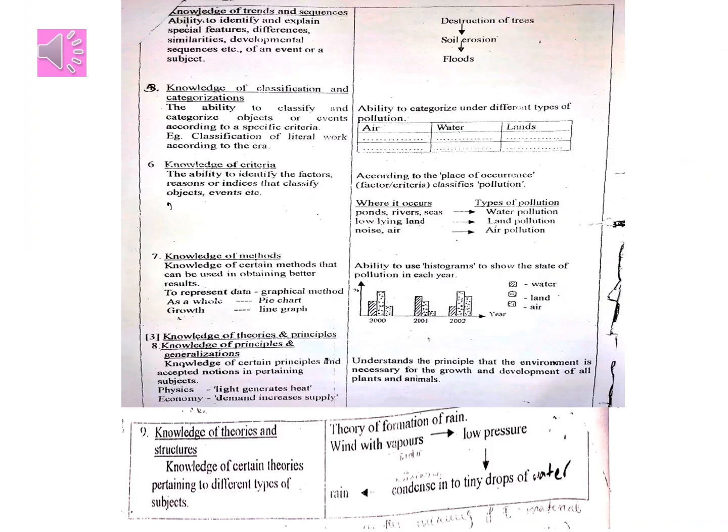Number 4, knowledge of trends and sequences. Ability to identify and explain special features, differences, similarities, developmental sequences, etc. of an event or a subject. Now here in this lesson, this is about pollution, environmental pollution. This is the sequence. What?